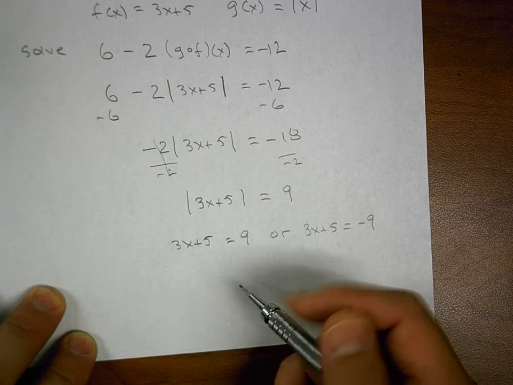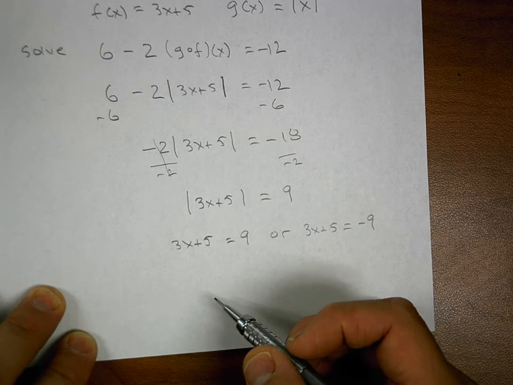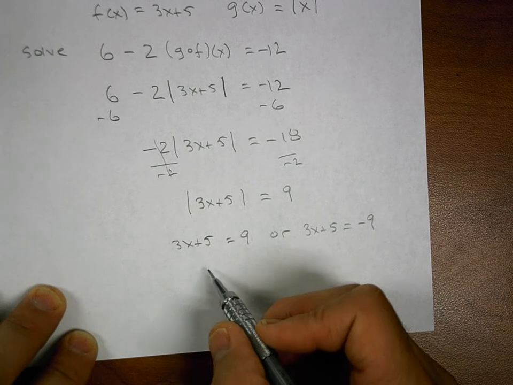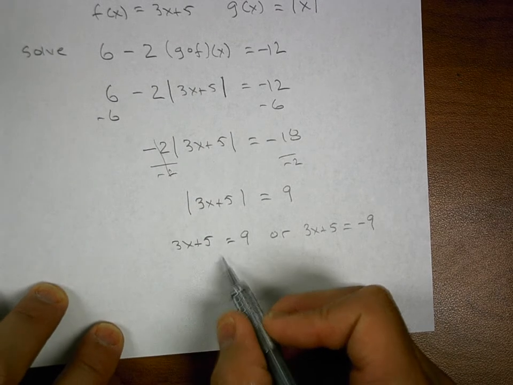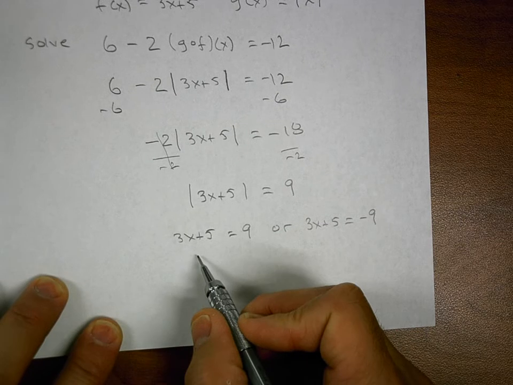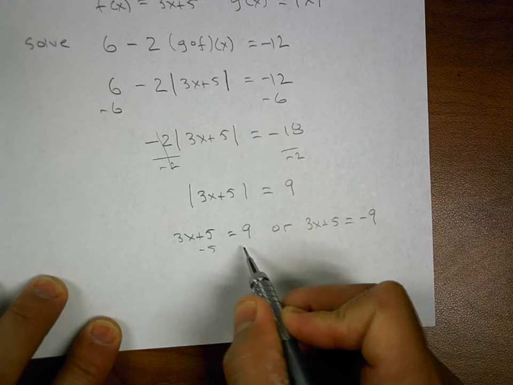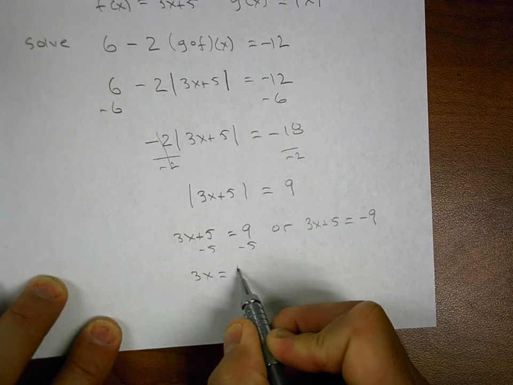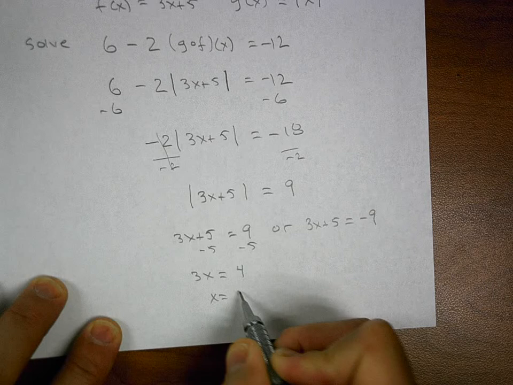Okay. Let me just call in someone here. Sienna, how do we solve this one over here? Subtract 5. There we go. So I'm assuming you got 3x equals 4, and then x equals divide by 3, so 4 over 3. There you go.